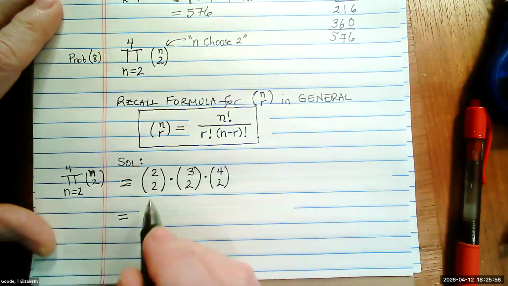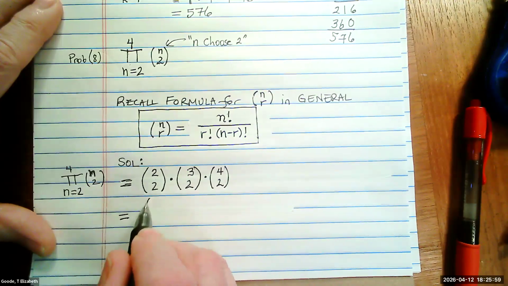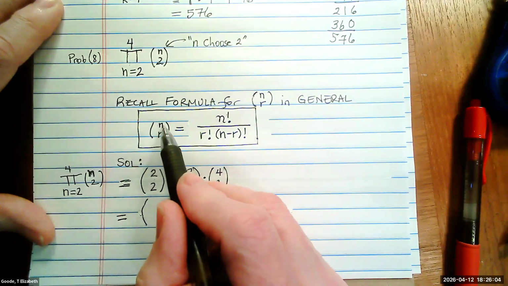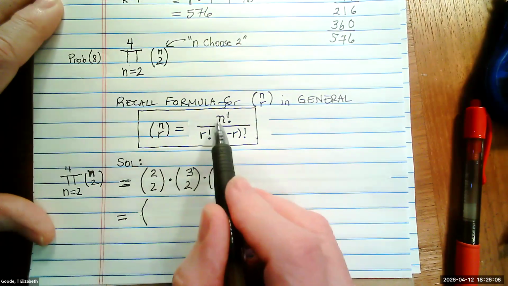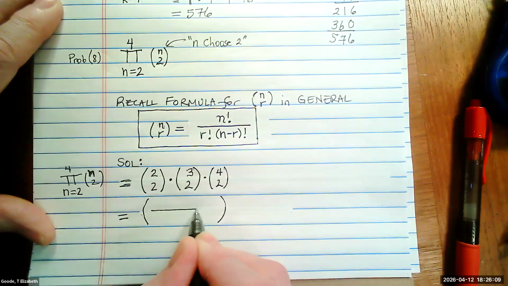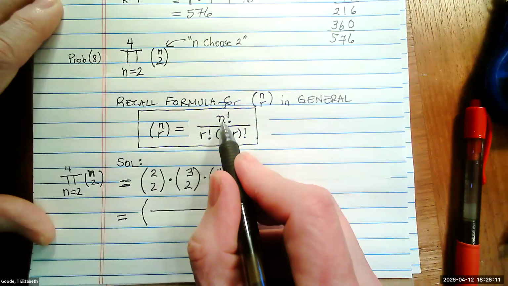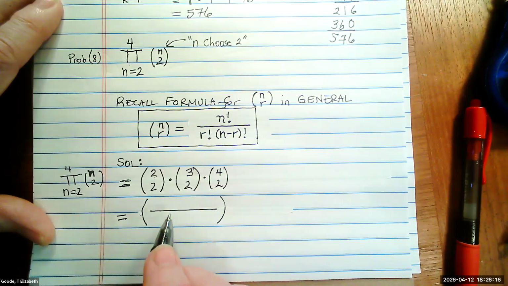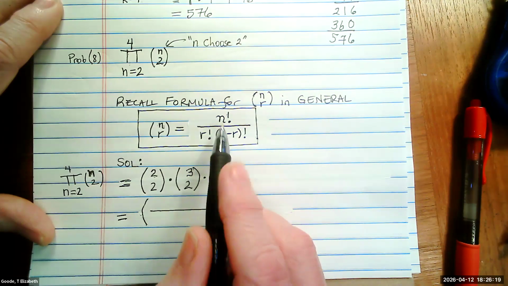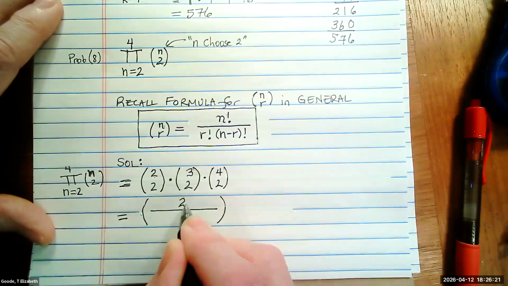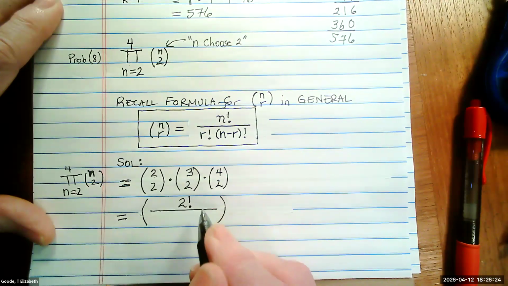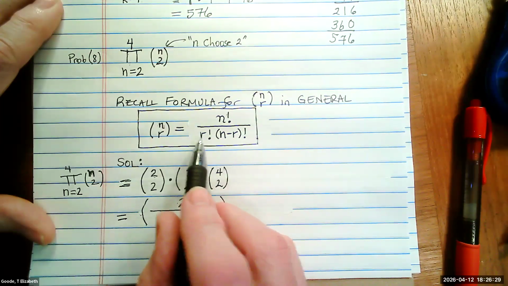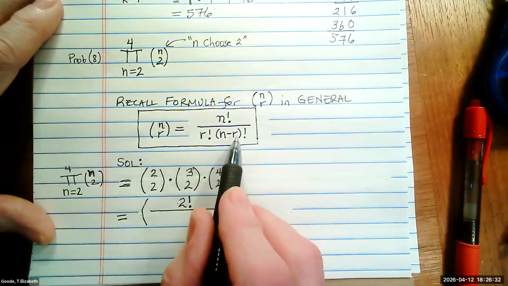All right, here we go. All right, 2 choose 2. We're going to use the formula where n is 2 and r is 2, okay? And it's going to be a fraction. What's going to go on top when we have the 2 for our n? 2 factorial, good. Now, on the bottom, we're going to have 2 different factorial expressions.